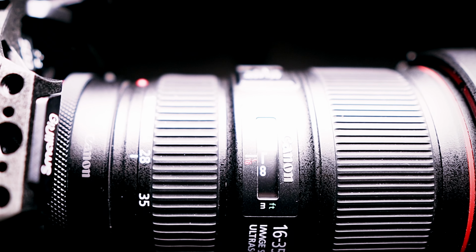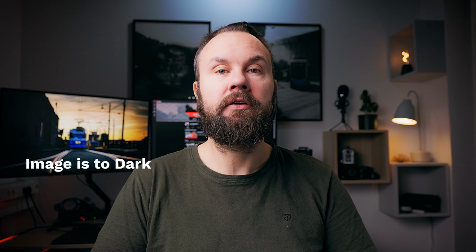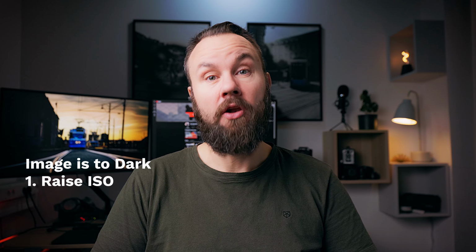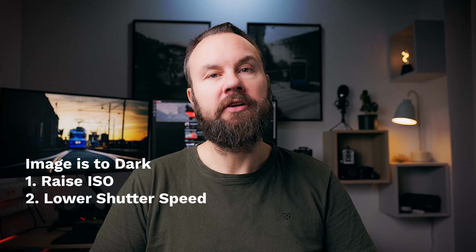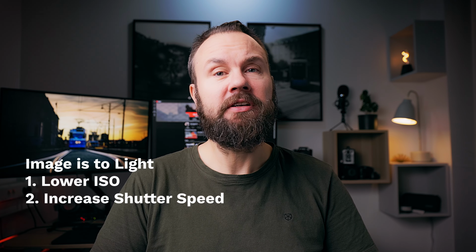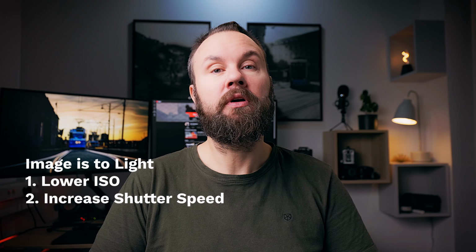Now when we know all this, it's gonna be much easier to also troubleshoot our photos. For example, if a scene is too dark, I can raise my ISO, I can lower my shutter speed, or I can adjust my aperture. The reason why I will adjust the aperture last is because it sets first in relation to the story we are telling. On the opposite, if a scene is too light, then we can lower our ISO, we can increase our shutter speed, or we can lower our aperture.